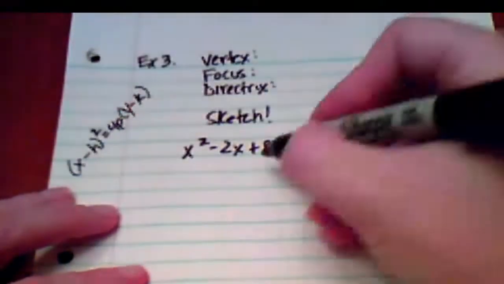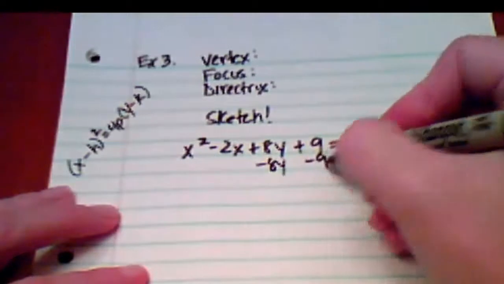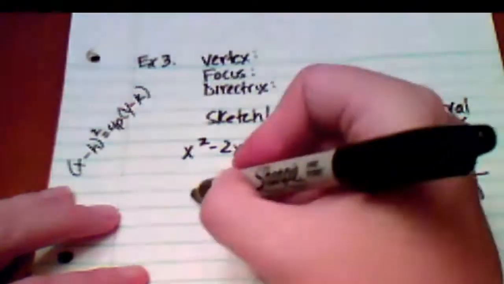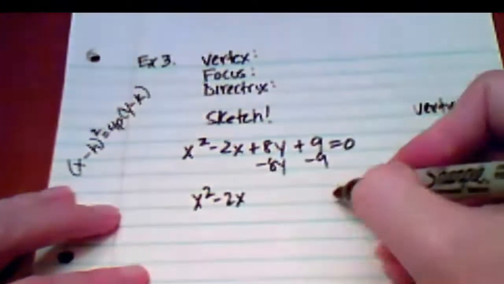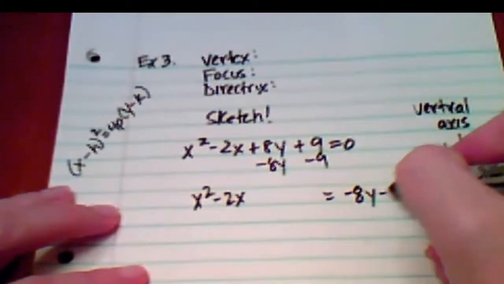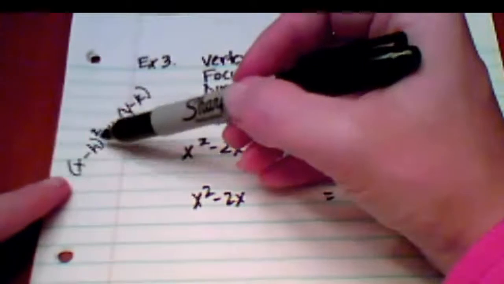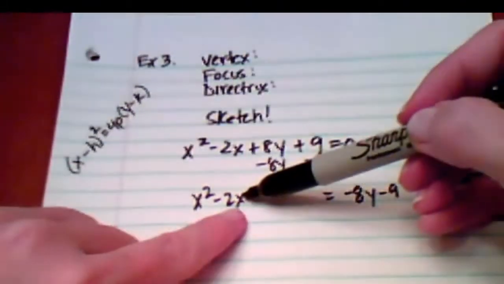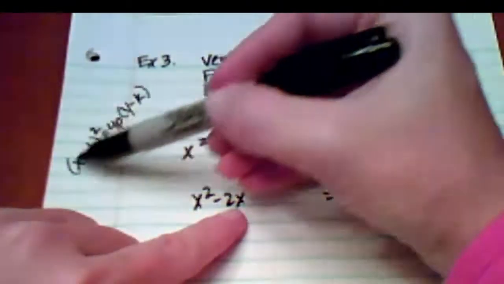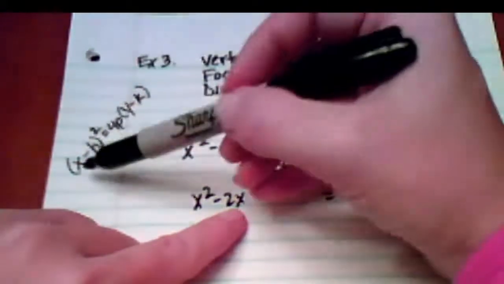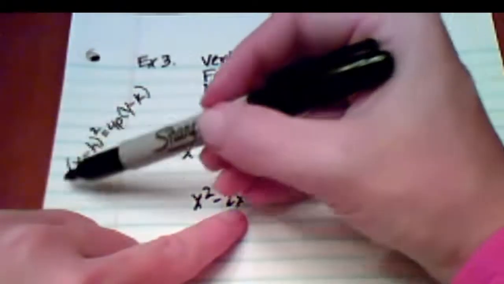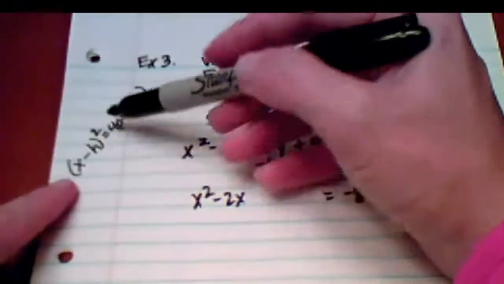In order to do that, I'm going to subtract 8y and 9 from both sides. Why am I doing that? It doesn't make a difference what's happening over here with the y, but I have a linear term here for an x, and I don't see any room for a linear term in here. So I need to find some way to get this to be a binomial squared.